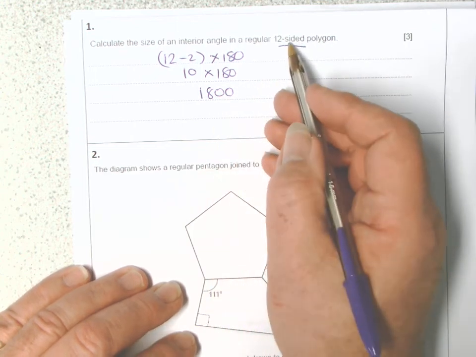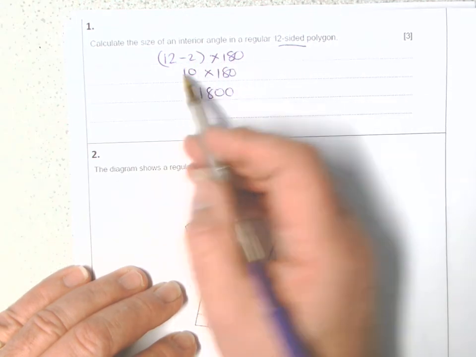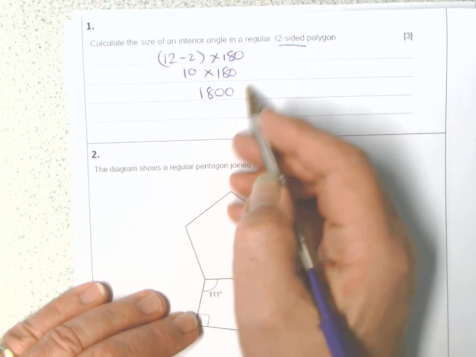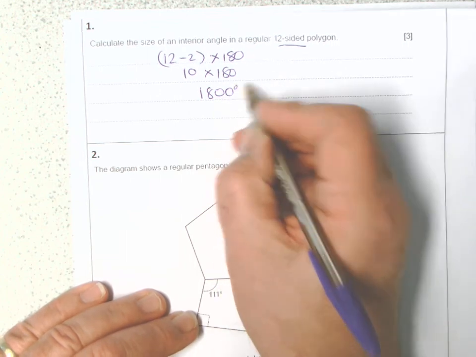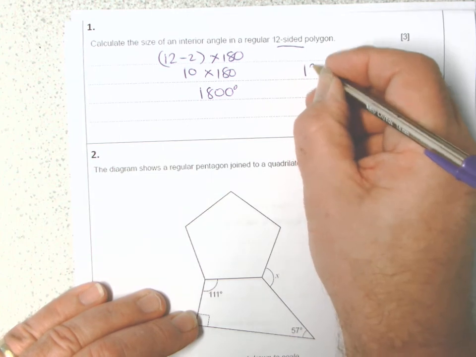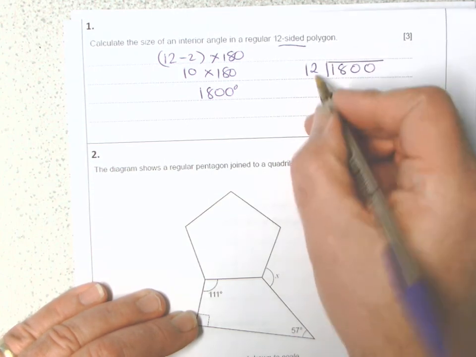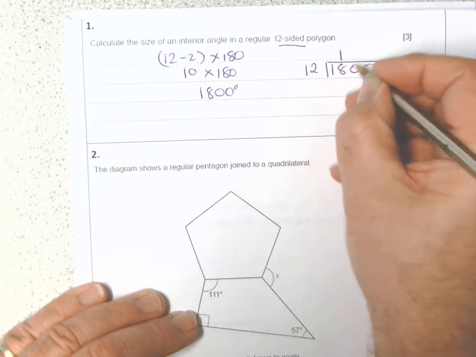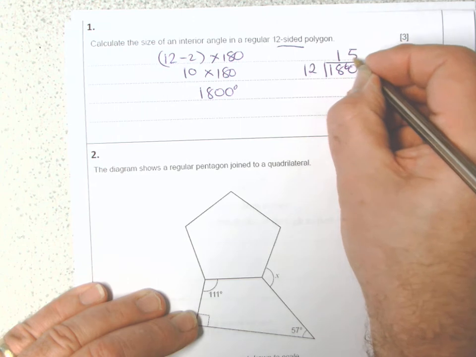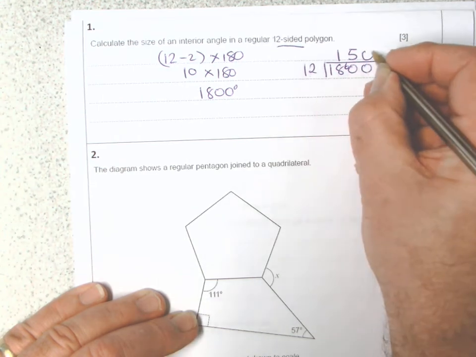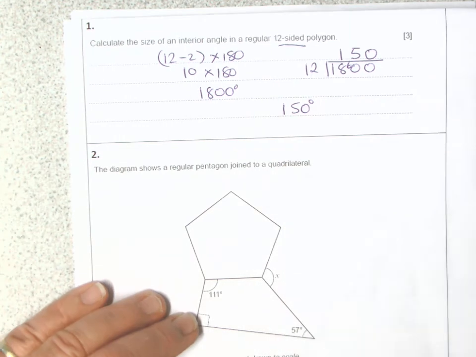Take 2 away from the number of sides, and that's how many triangles you can make. So you've got 10 lots of 180. And then to find the size of one of them, I need to divide that number of degrees by 12. So 12 into 18 goes once, 6 left over. 12 into 60 goes 5 exactly, and then 12 into nothing goes nothing. So the answer is 150 degrees.